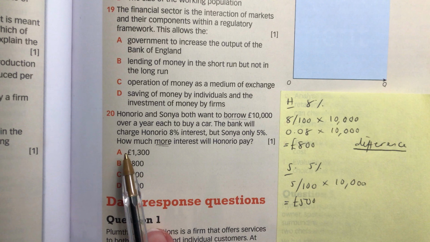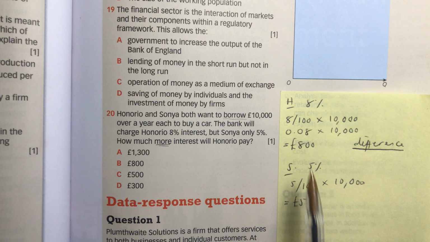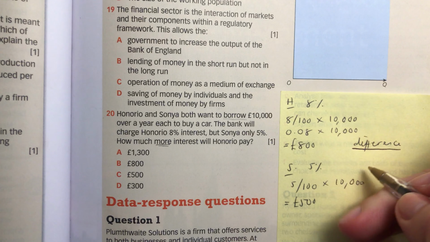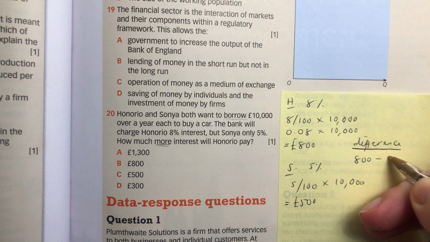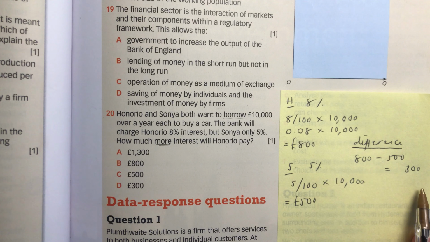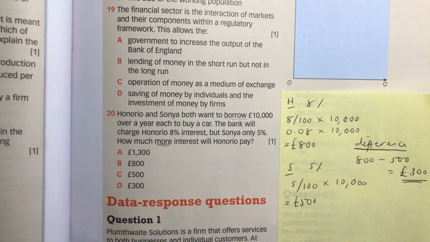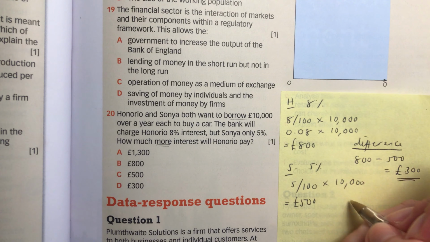Check back what the question wants. How much more interest will Honorio pay? So he's paying 800, she's paying 500, so we need to know the difference. So we're going to do 800 minus 500, which equals 300. Remember, if you're writing down the calculation, you must put your pound sign in. So let's find that here. It's D is the answer.